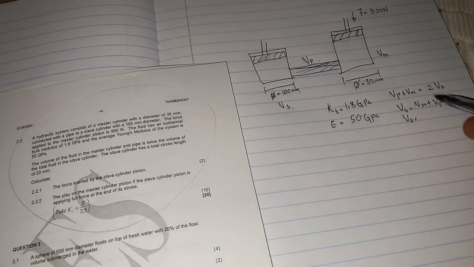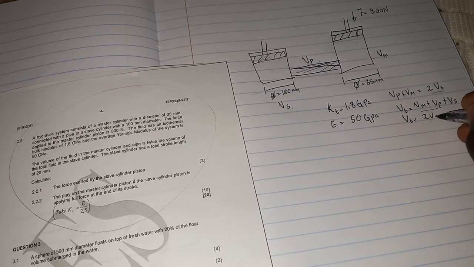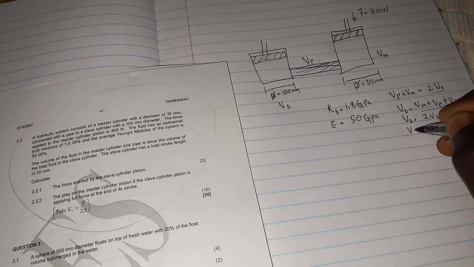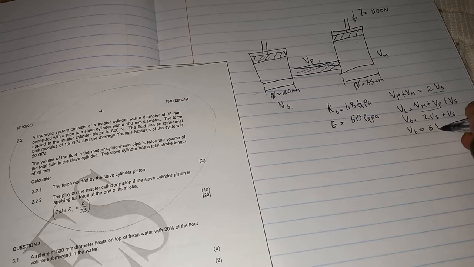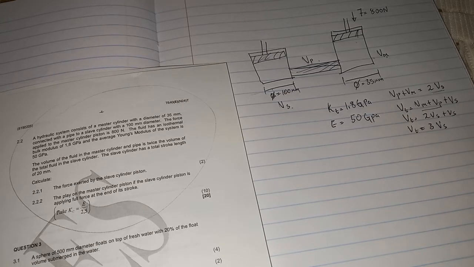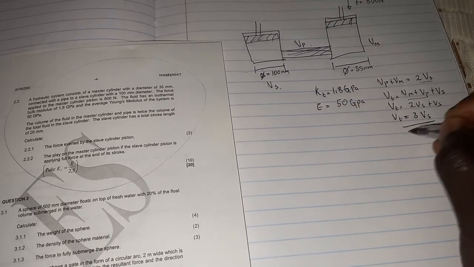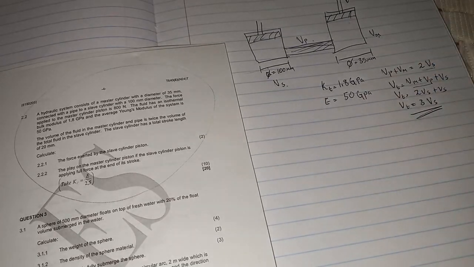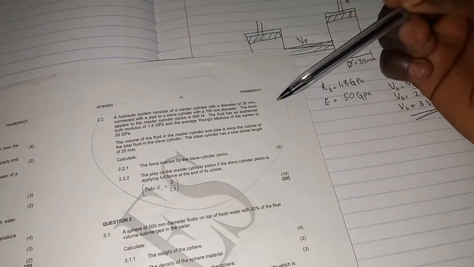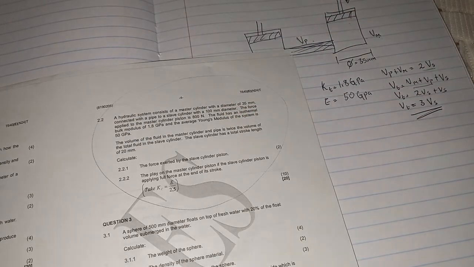So the total volume equals 2 VS plus VS. That means the total volume in the system is going to equal three times the volume of the slave cylinder, right? So keep this in mind. Now our first question, before we move on: they said the slave cylinder has a total stroke length of 20.